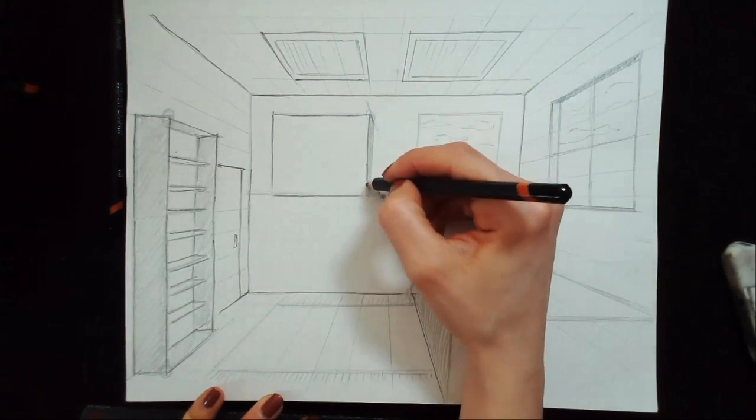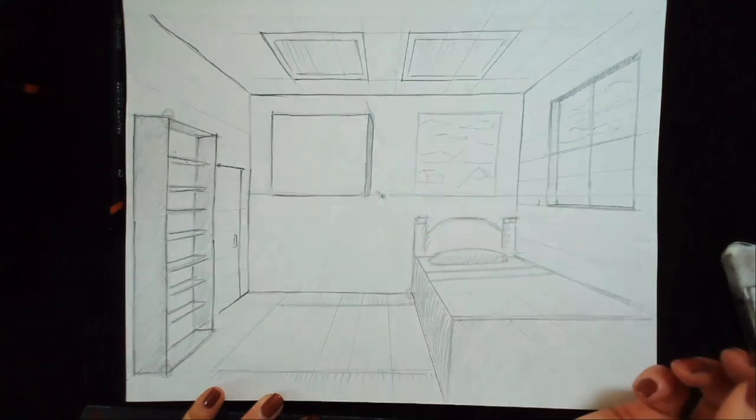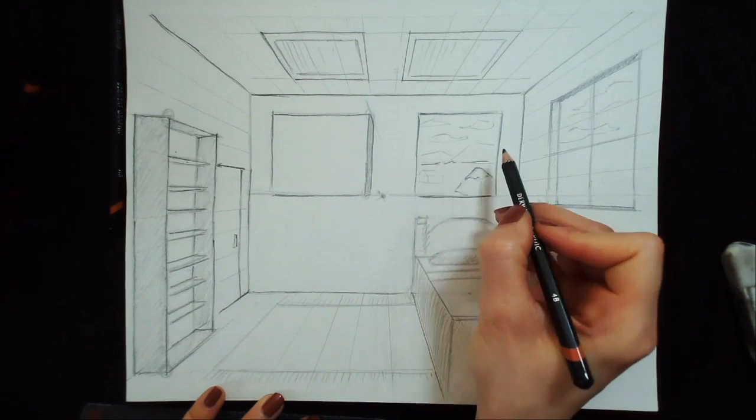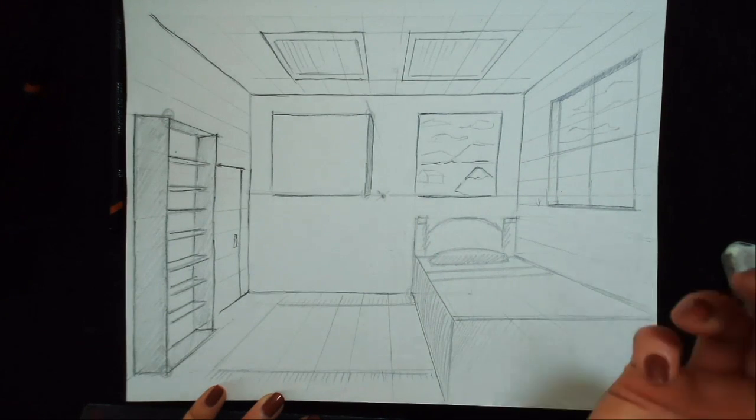This is my drawing complete. I'm just going to add a little bit of contrast into some of my line work with my softer pencil grade. And I'm going to call this study done.